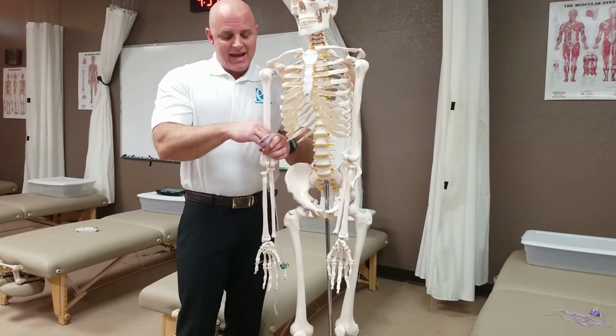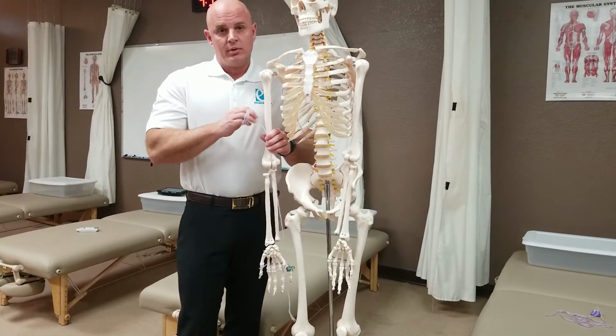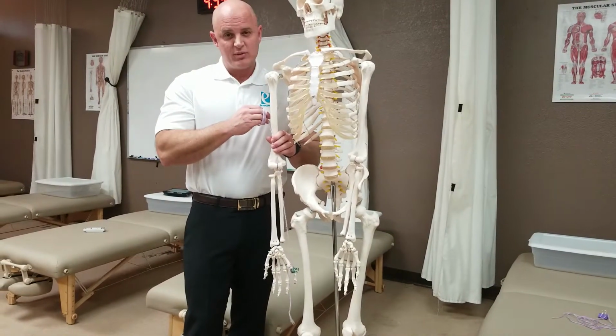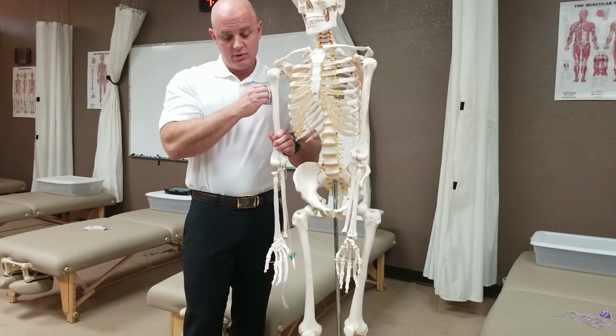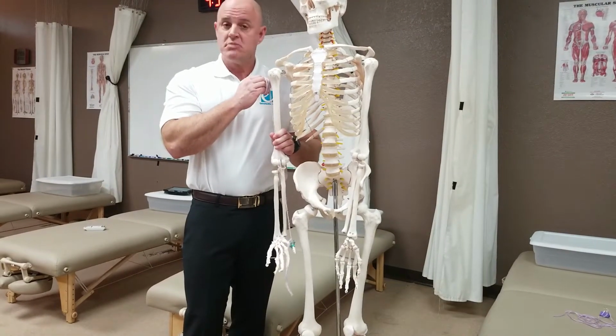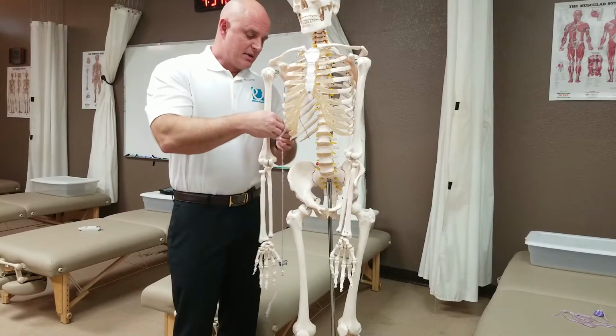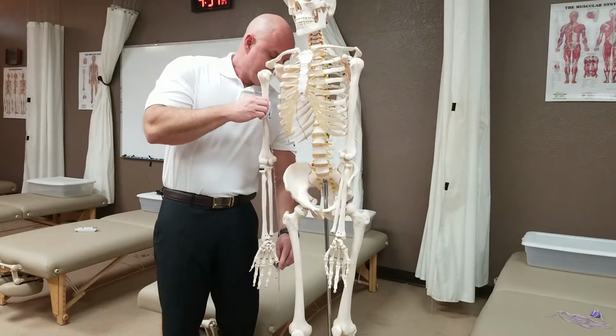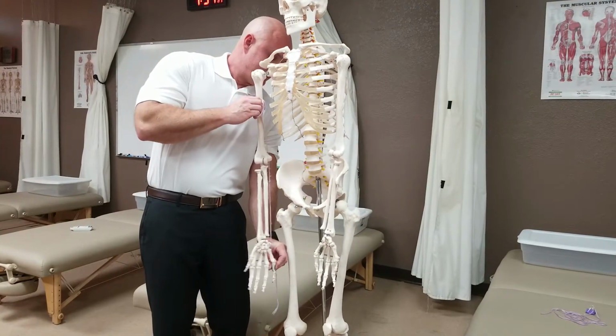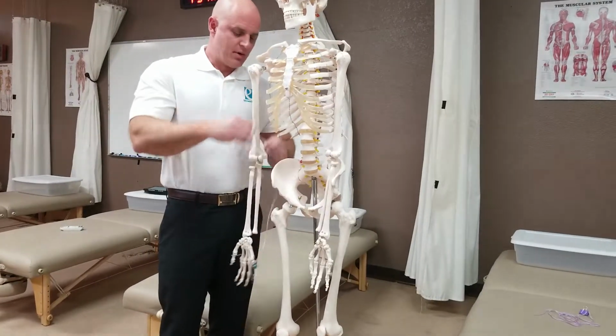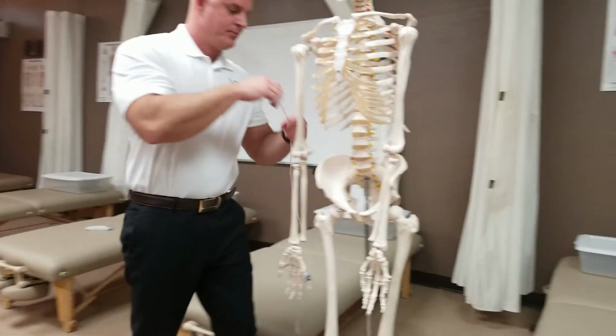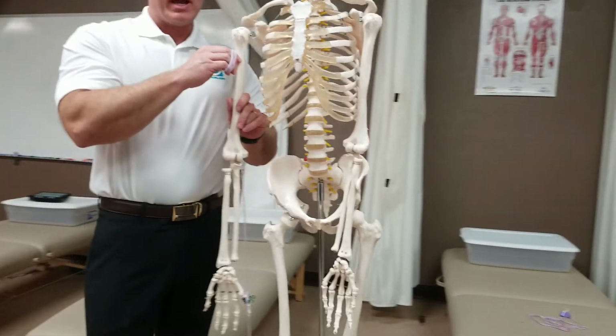If it attached on the anterior part of the upper arm, right, what type of action would that perform? Line of pull, flexion. All right, that makes sense. If it attached on the posterior, and let's say the attachment was also on the posterior part of the arm, what type of action would happen with that?